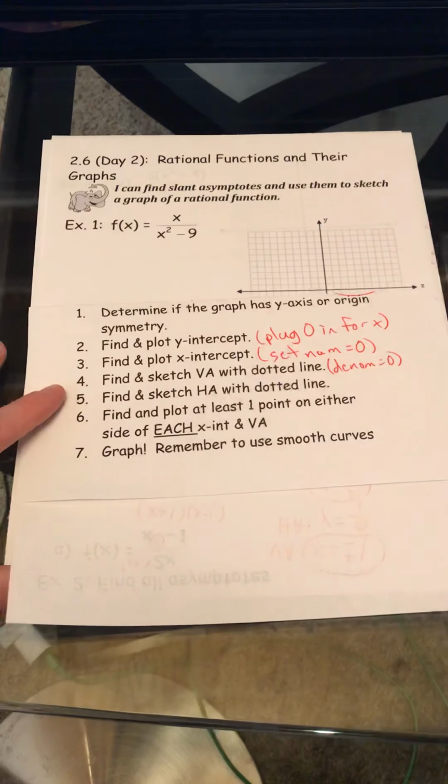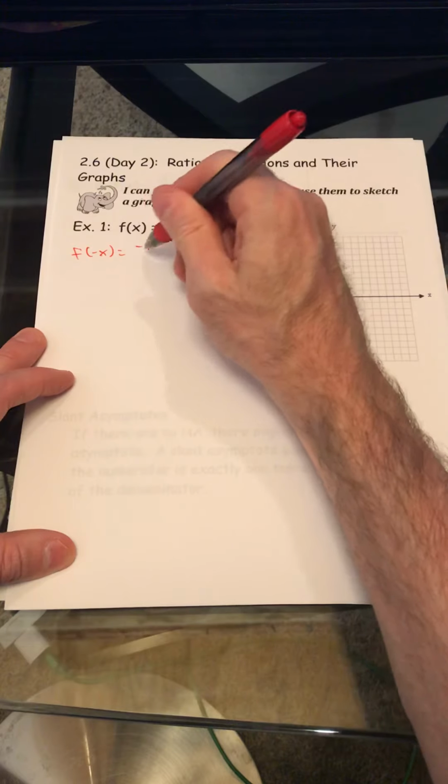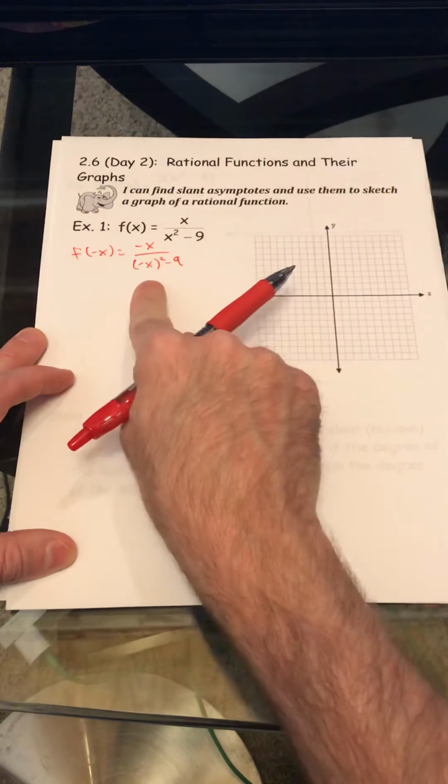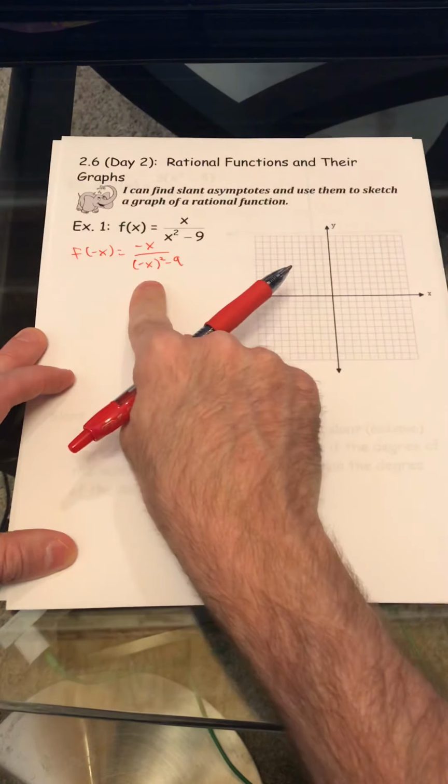So again, for this one, here is where I am going to actually show you some symmetry. Now, to determine symmetry, all we're going to do is use f of negative x. It's again like testing, is it even or odd? Well, if I plug in negatives for both of the x's, I get negative x over x squared plus 9.